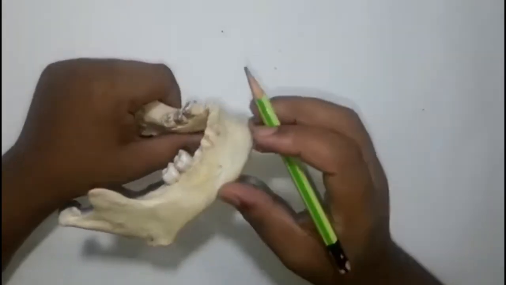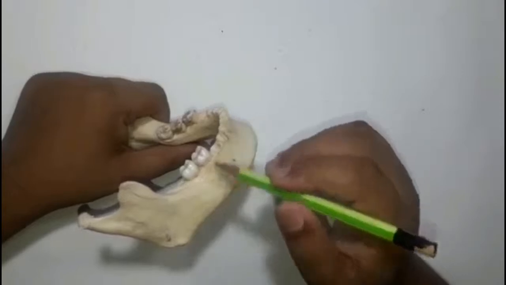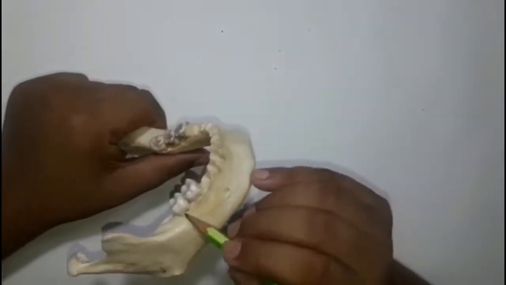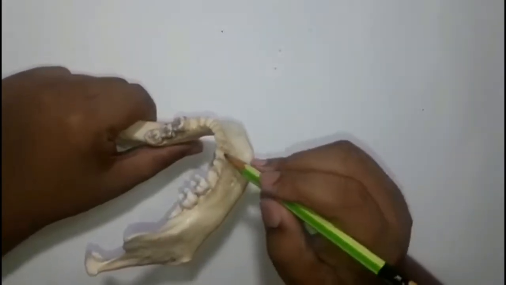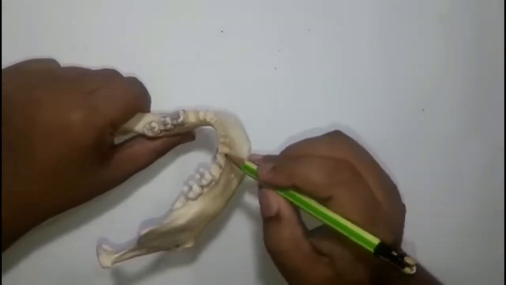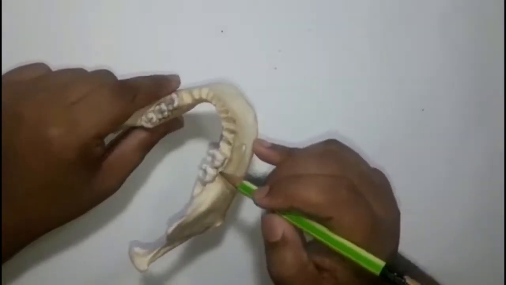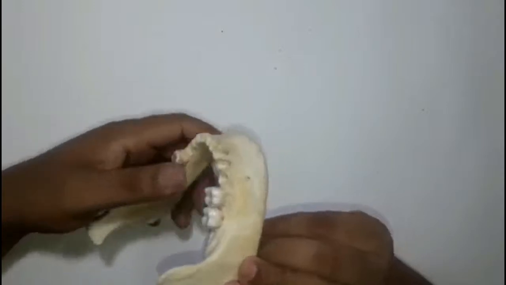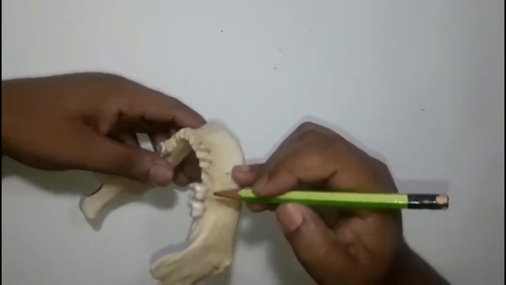So upper border, see here, it is also called the alveolar part of the mandible. It is hollowed out by 16 sockets for the roots of permanent teeth. So next feature, the sockets vary in size and depth. The socket may be single or subdivided by septa according to the teeth which they contain here.